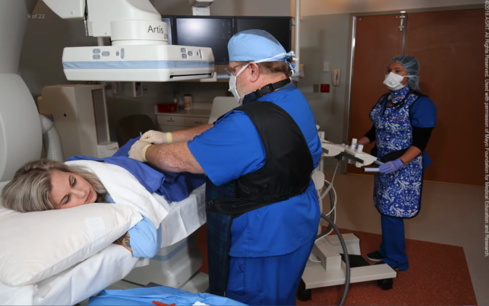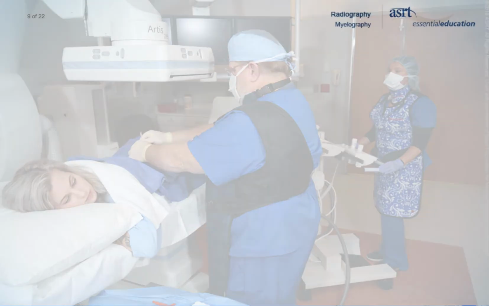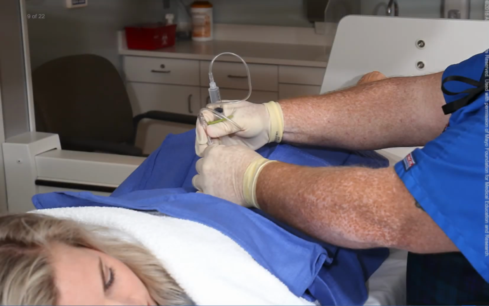To inject the contrast, begin a lumbar puncture as normal with the spinal needle. Once the subarachnoid space has been reached, cerebral spinal fluid will begin to flow out the needle. Attach the contrast syringe with connection tubing to the spinal needle with a wet connection by allowing a drop of contrast material to enter the hub of the spinal needle. Tilt the table approximately 15 degrees upright to keep the contrast in the lower lumbar area.